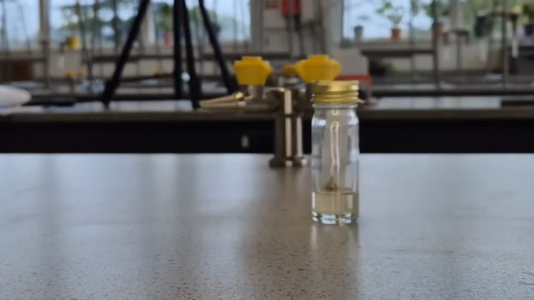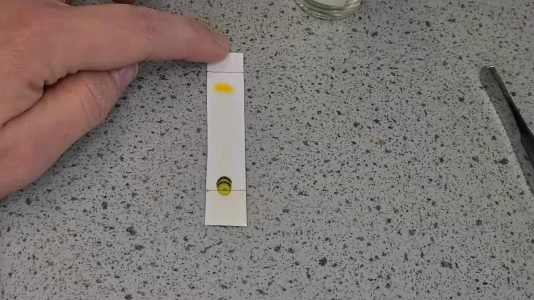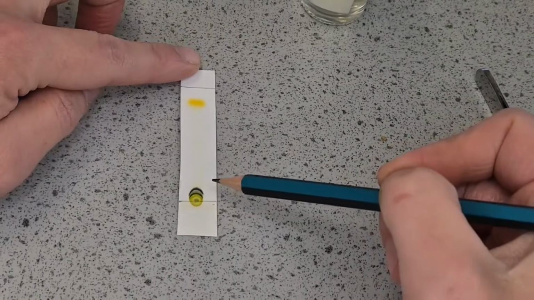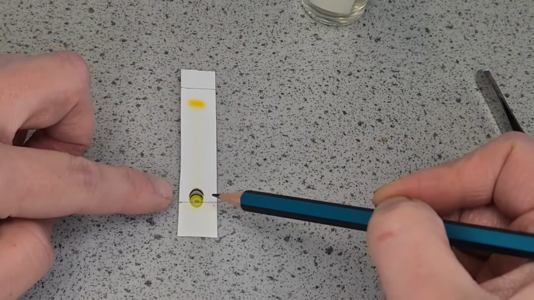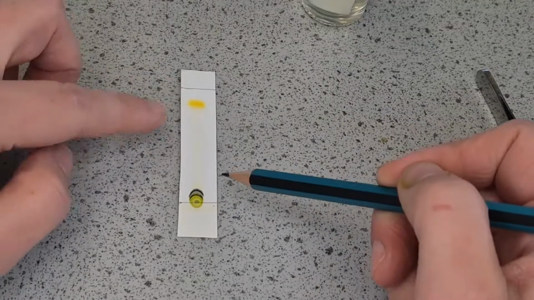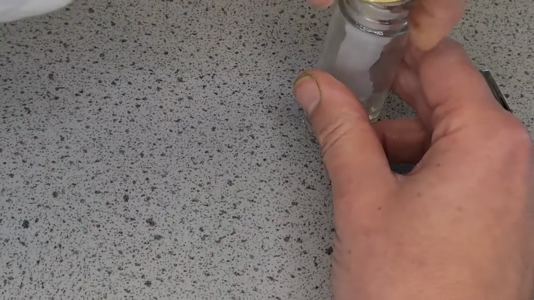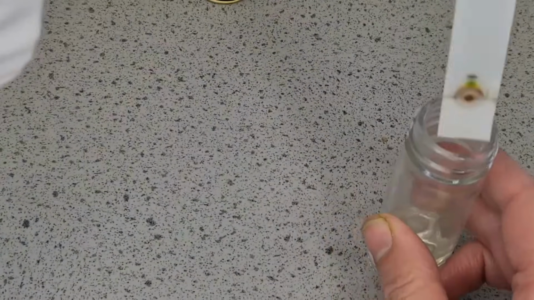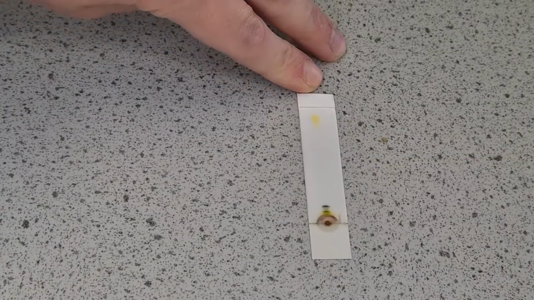Now if we just zoom in and have a look at this one before I get the next one out. So I'd still work out the RF values for those and then look at which pigments would have that RF value in that particular solvent. So that one was my spinach. So I'll do the same and take out the next one, drawing on that solvent front straight away before it evaporates.